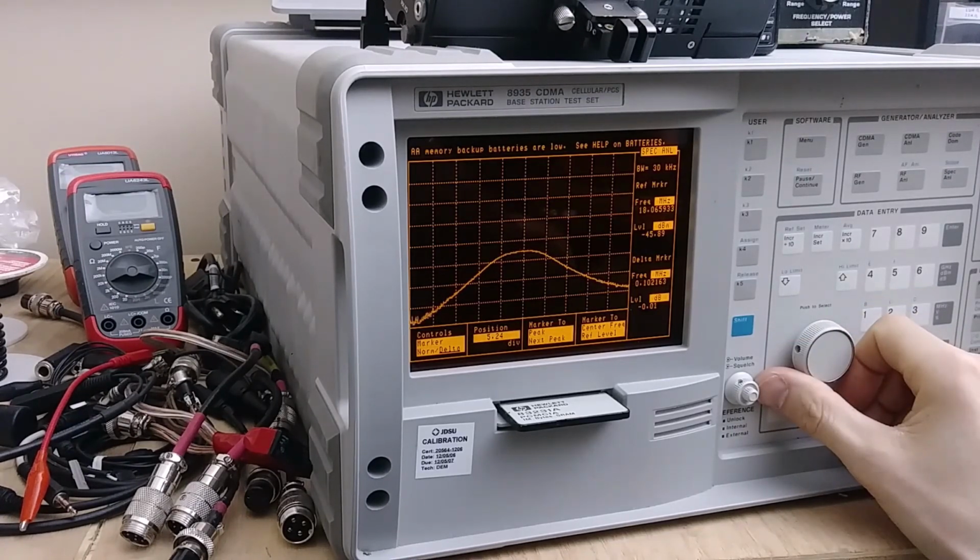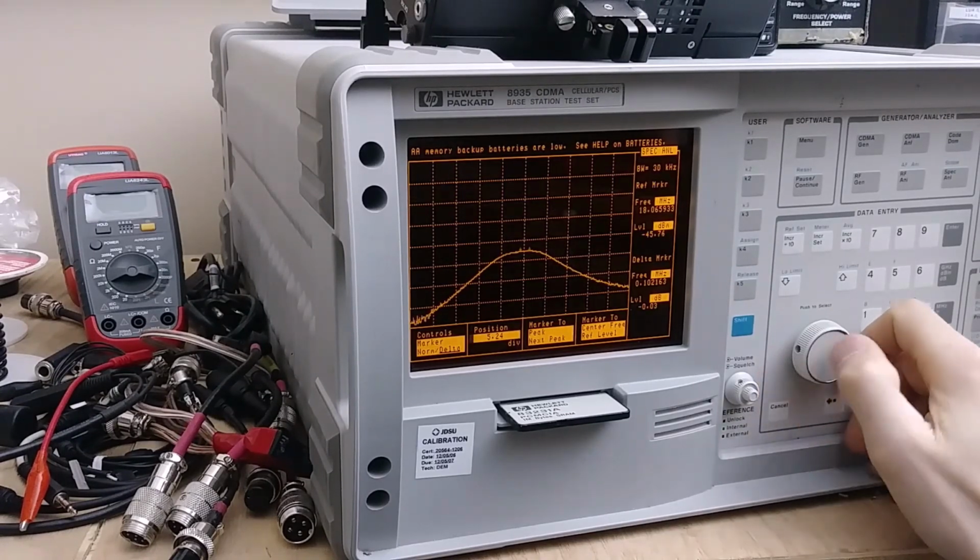So again, it's a narrow band like 30 is, but that gives us a rough idea of where that band lies within the filter response.